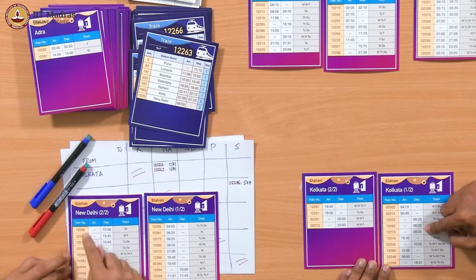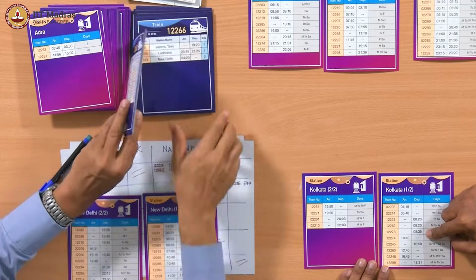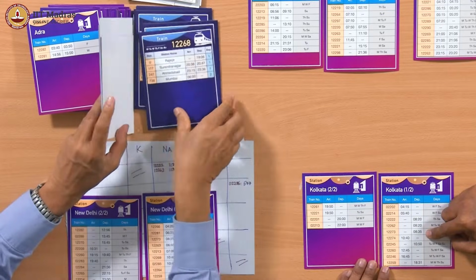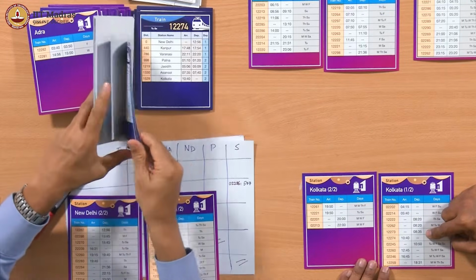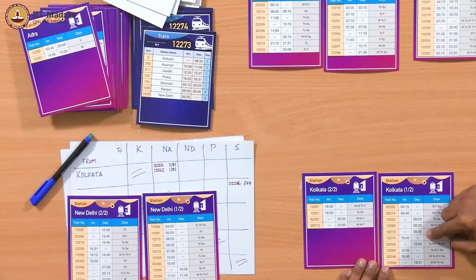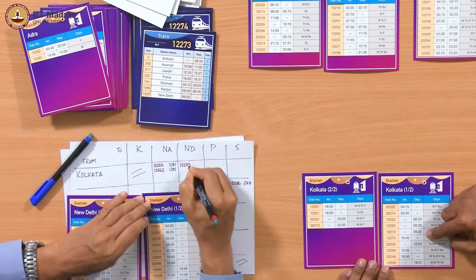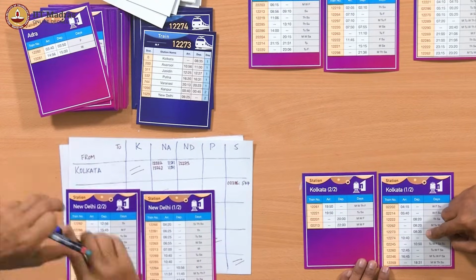12262. 63 is there. No, not 62. Really? Okay. 12273. 73 is there. It's actually Kolkata to Delhi. So 12273, and it's 1529.